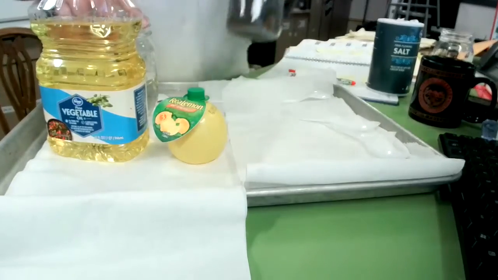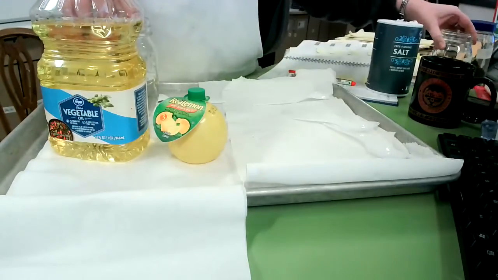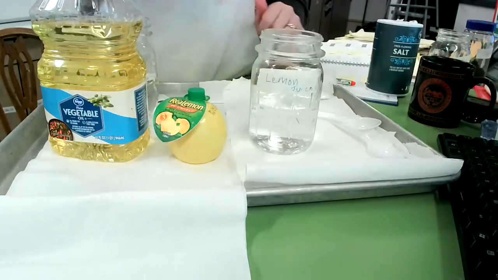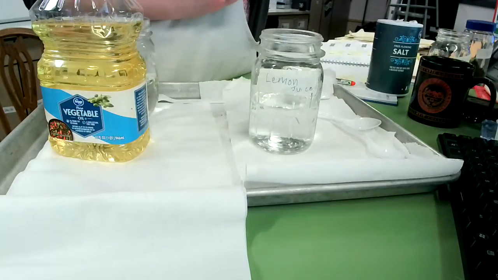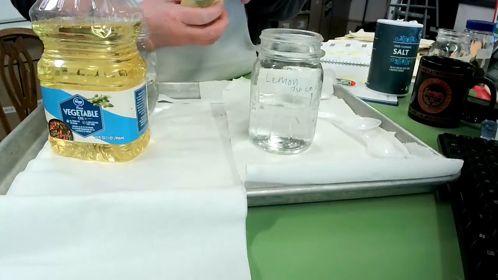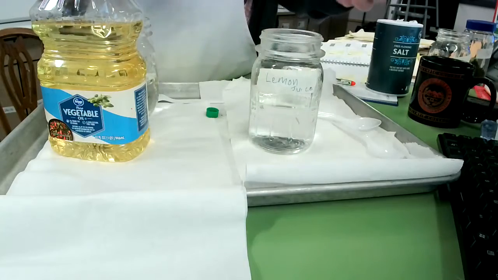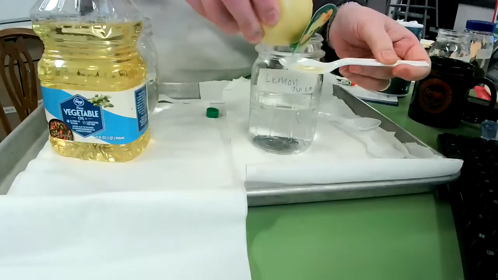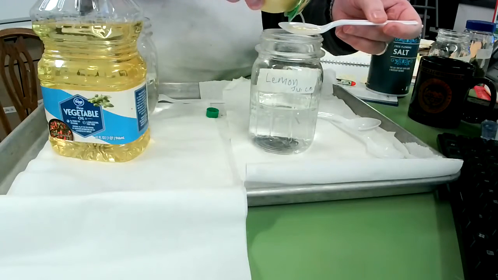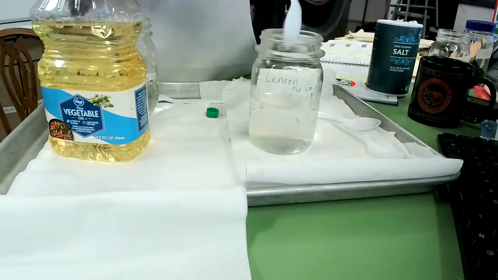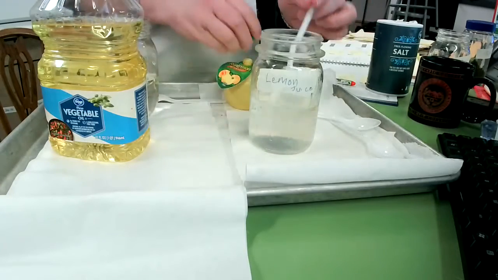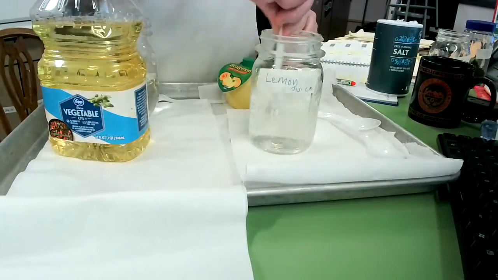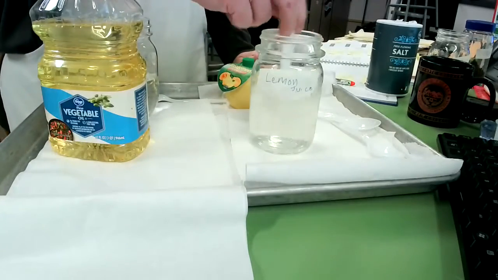All right, so the next one we're going to do, that was the salt. Oh, okay, here's the lemon juice. All right, here's the lemon juice. And I am going to open this and squirt about a teaspoon, or drip about a teaspoon. There we go. Put the lid back on. And we're stirring.